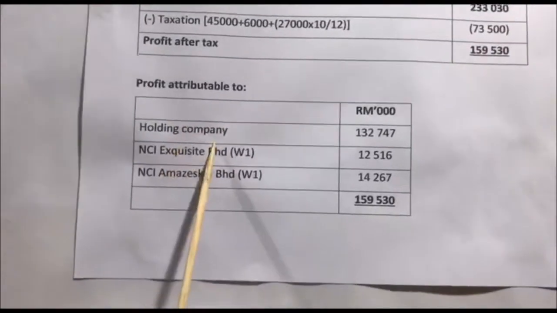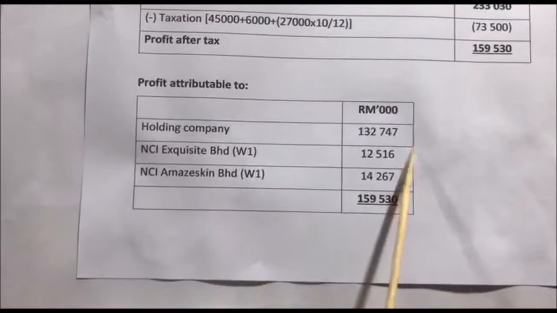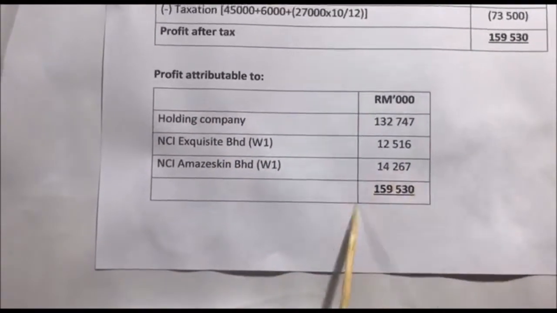For the holding company, we will get this figure after deducting the NCI for both companies from the total of the profit after tax. That's all from me. Thank you.